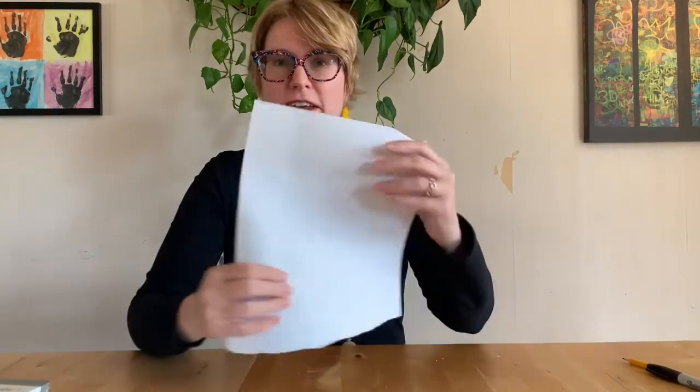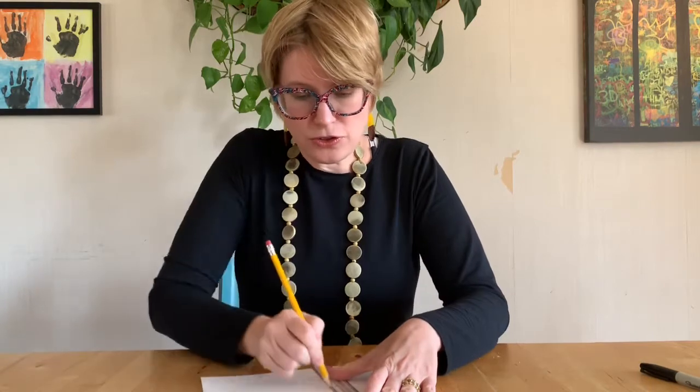First I want to talk to you about having graph paper. If you didn't take any home or you lost it or you can't print, you could just take regular notebook paper, and if you have a ruler or any kind of straight edge like the side of a book, you could just add additional lines to this paper going vertical to create your own graph paper.